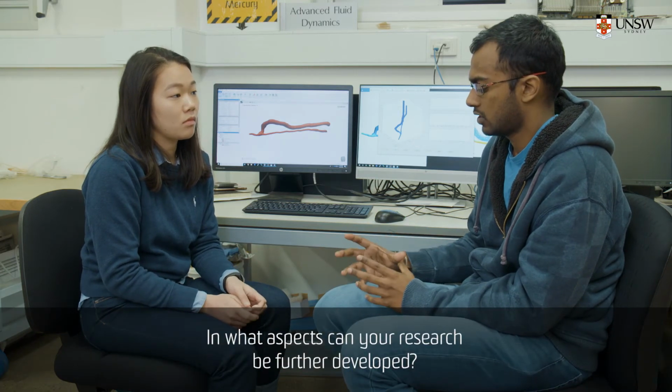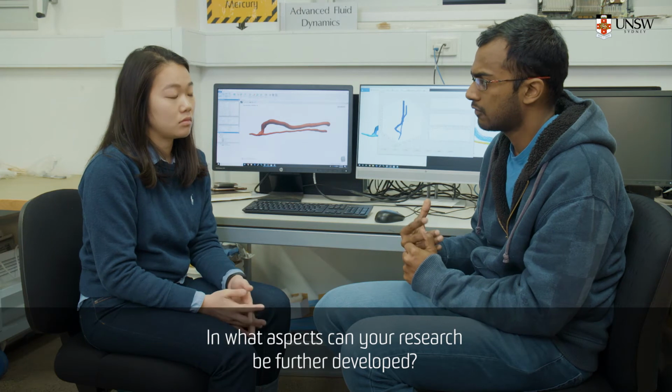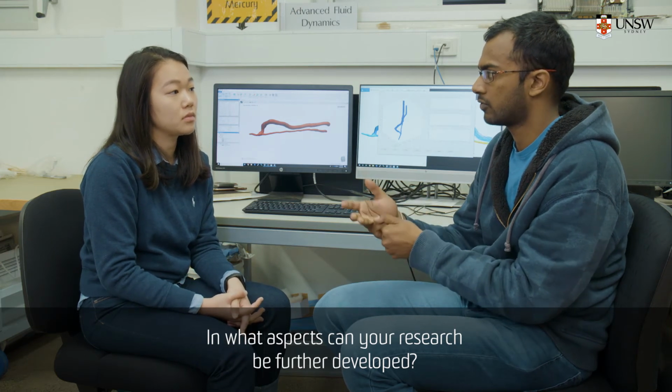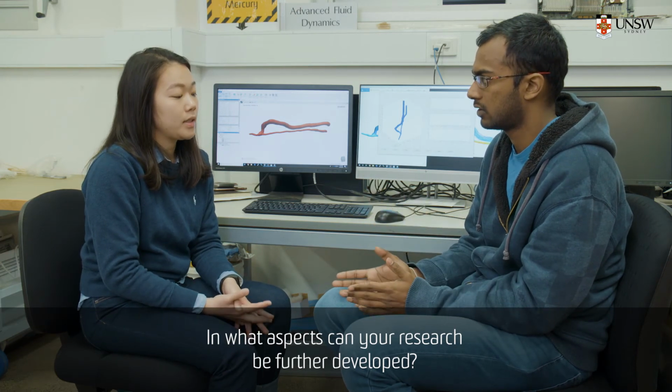Once all this research is done, where do you see your research going from there? Because we are getting heaps of data, and all this data will be really useful with artificial intelligence and machine learning coming in, and the rise of computer vision.